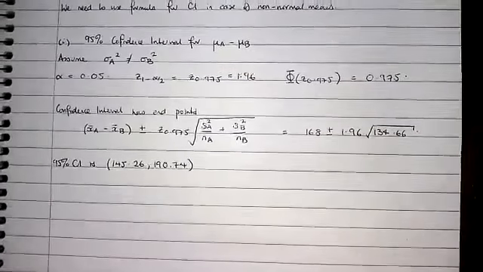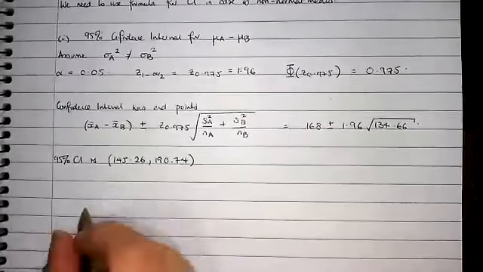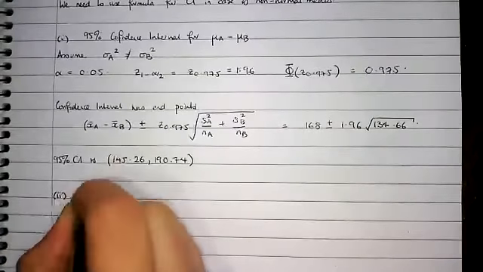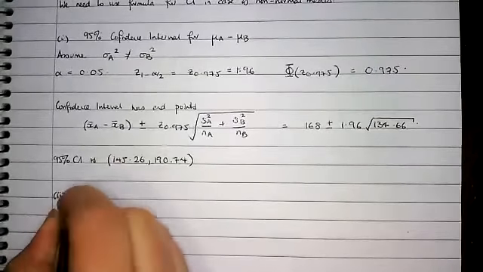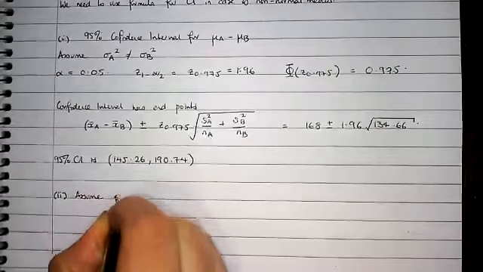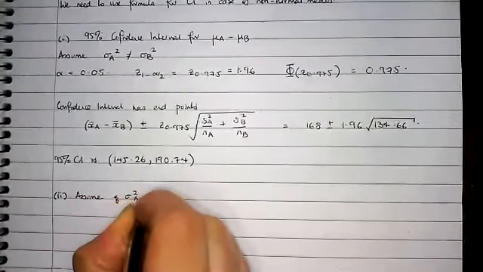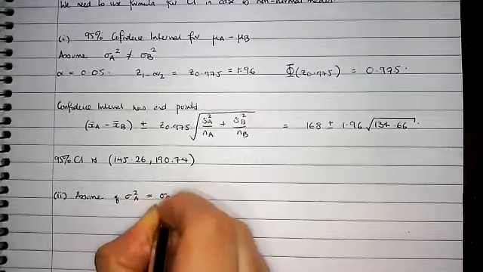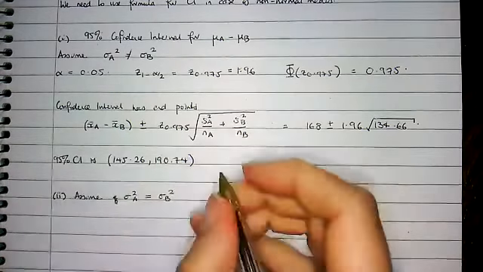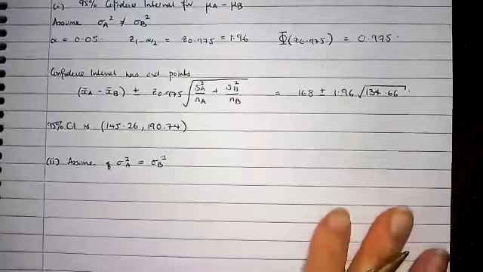So what do I need to change for the second part of the question? For number 2, I've been told to do exactly the same thing, but in this case assume sigma squared A equals sigma squared B, so that the variances of the two underlying distributions are the same. With this in mind, the first thing I'm going to want is an estimator for the joint variance.